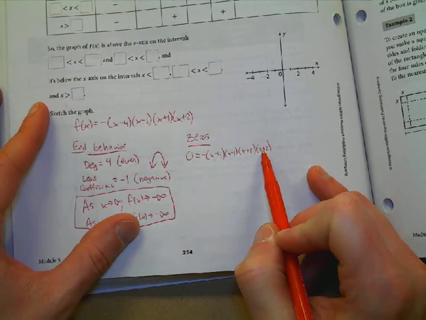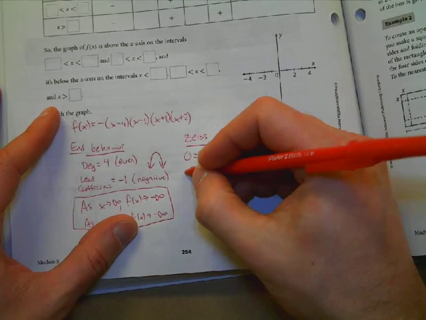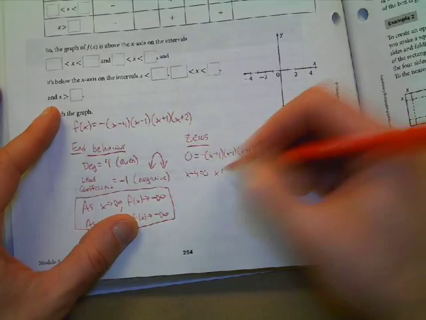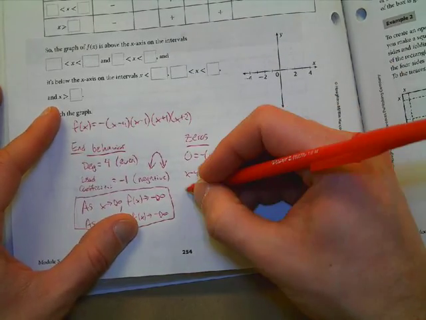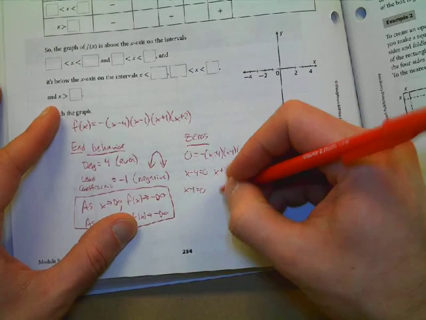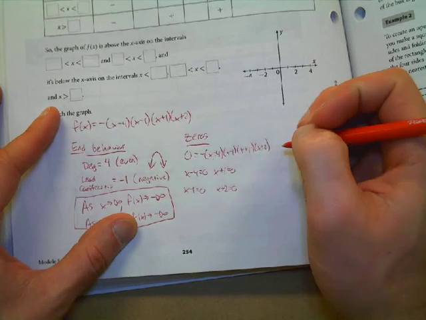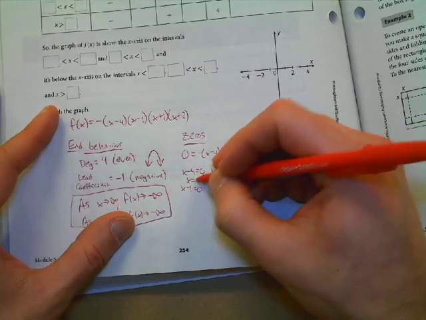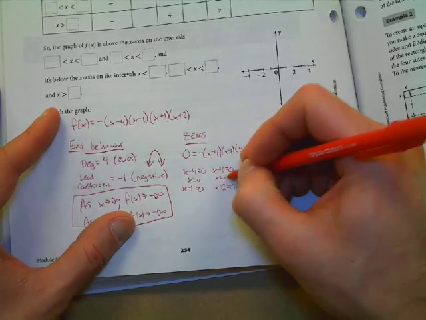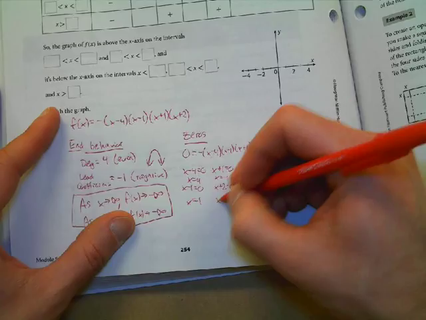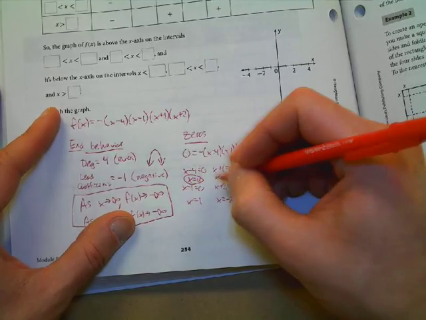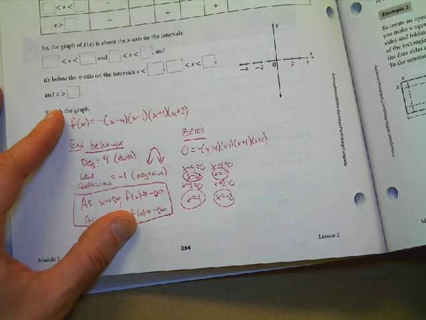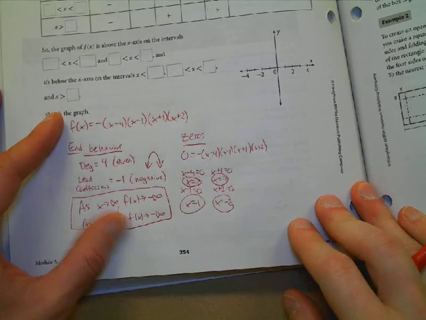Okay, so you set each one of these factors equal to 0, and we get x equals 4, x equals negative 1, x equals 1, and x equals negative 2. Is that a little more clear, Patrick? Yeah. Okay. And since we have those zeros, we can go ahead and plot them right up here on our little grid. So let's plot 4, negative 1, 1, and negative 2.